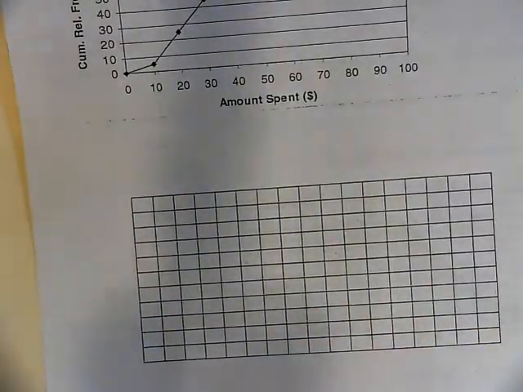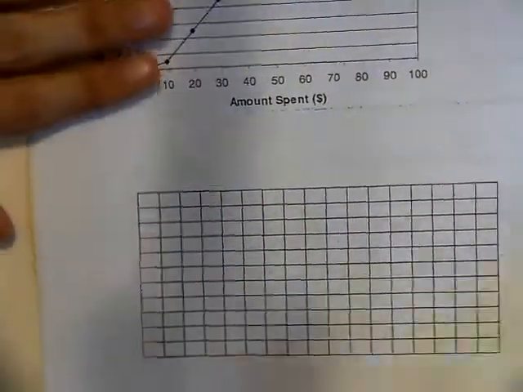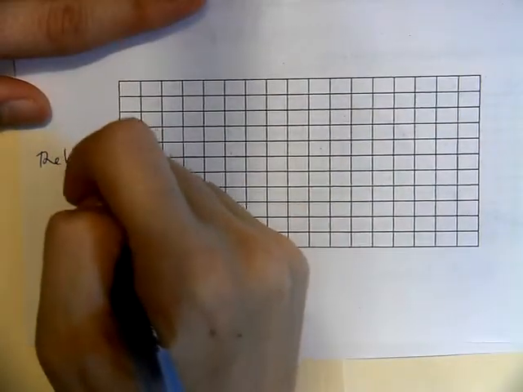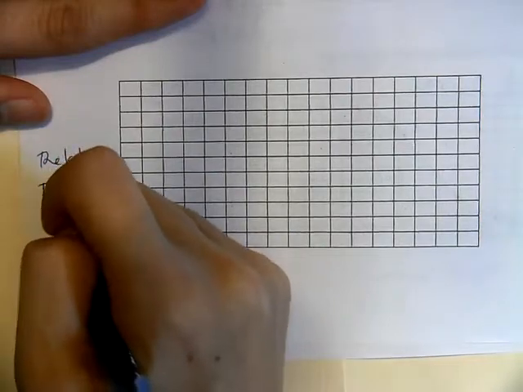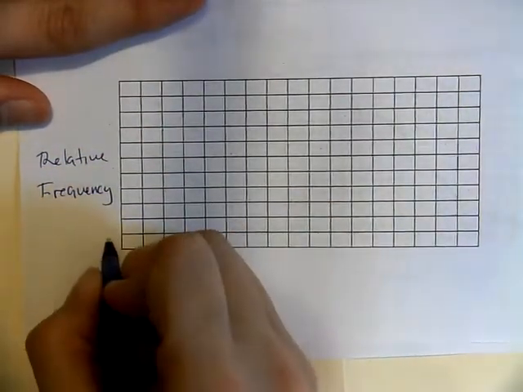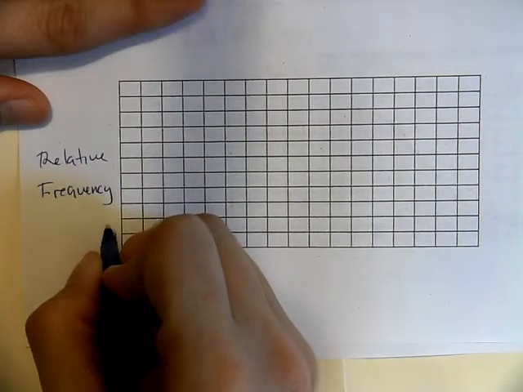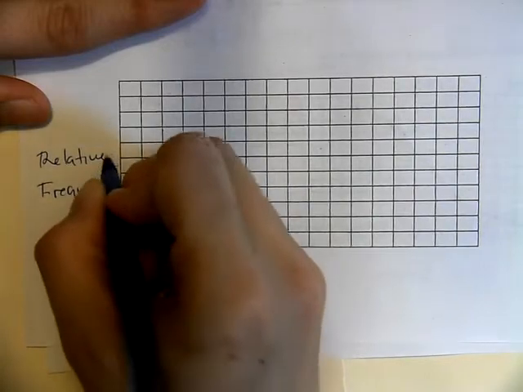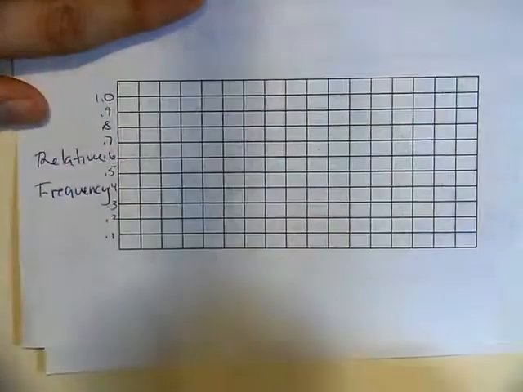So all we're going to do is do the opposite. So I'm going to have relative frequency on the left-hand side. 0.1, 0.2, 0.3, 0.4, 0.5, 0.6, 0.7, 0.9, 1.0.